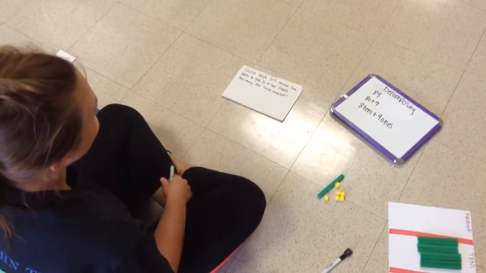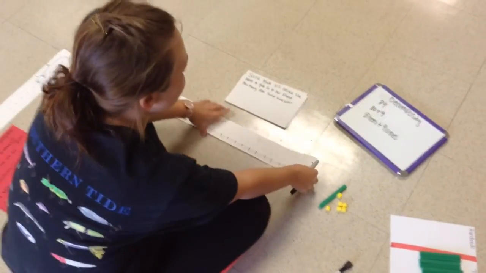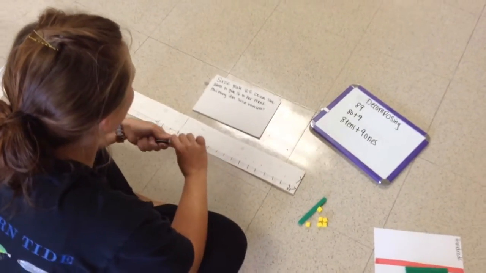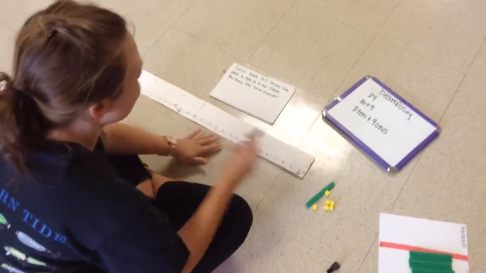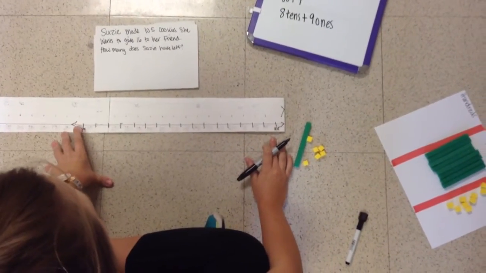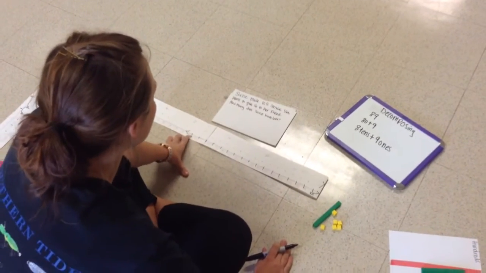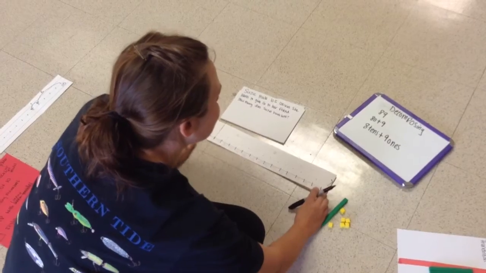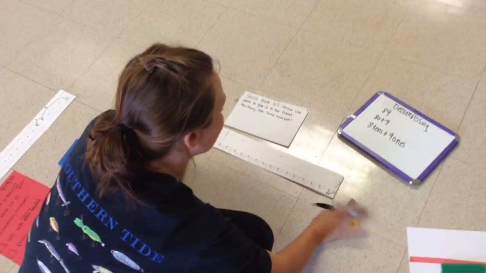Okay, so now we're going to look at our number line. So we're still using the same problem. Susie made 105 cookies. She wants to give 16 to her friend. How many does Susie have left? So as you can see, I made a number line from 89 to 105. You can see that the number line doesn't start at 0, and that's okay. A number line can start at any number and end at any number, as long as our arrows are still here, it shows that the number line can still keep going.